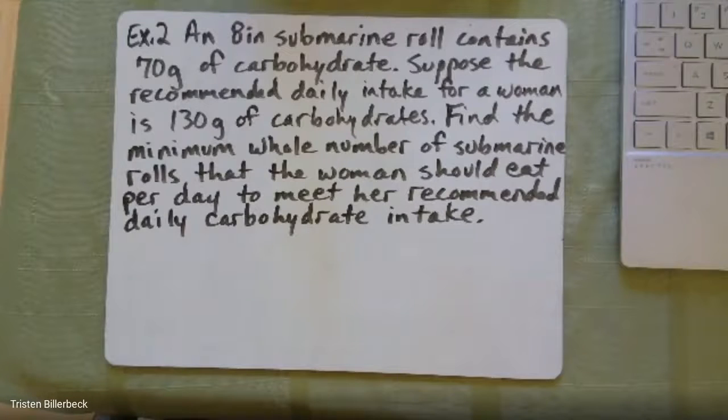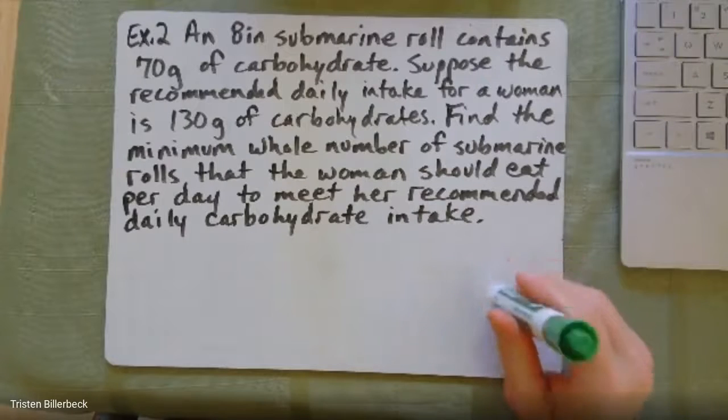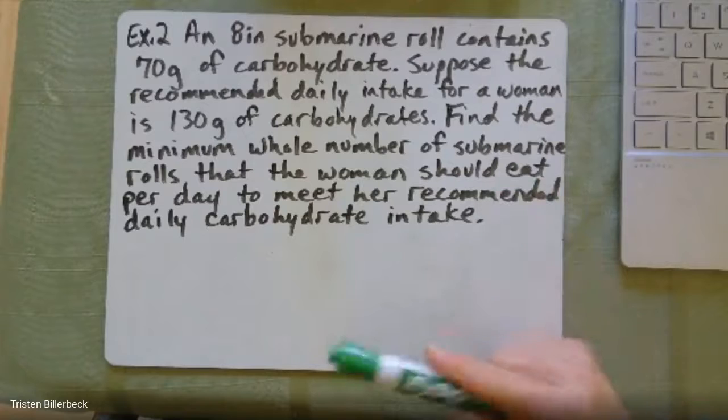An 8-inch submarine roll contains 70 grams of carbohydrate. And remember, carbohydrates are the only thing your brain uses to think. It's the glucose in it. Suppose the recommended daily intake for a woman is 130 grams of carbohydrates. Find the minimum whole number of submarine rolls that a woman should eat per day to meet her recommended daily carbohydrate intake.